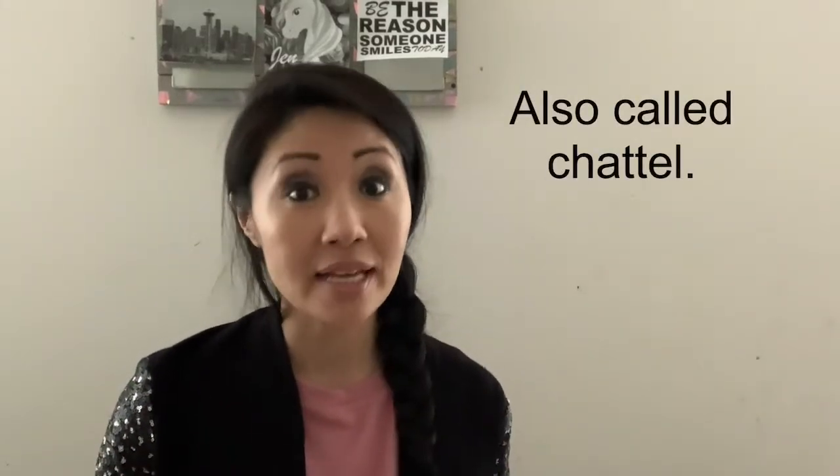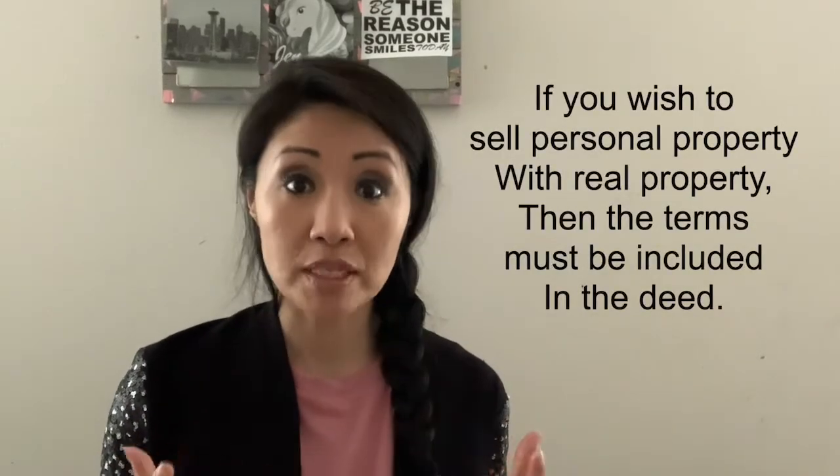Personal property, however, is not real property. It is also often called chattel. If you own something on the land, for example, a decorative lamp, then that is your personal property, and that lamp does not belong to the owner of the property. Even though a lot of times personal properties are sold separately, they can be sold together with the real property. And those types of terms are specified in the deed.